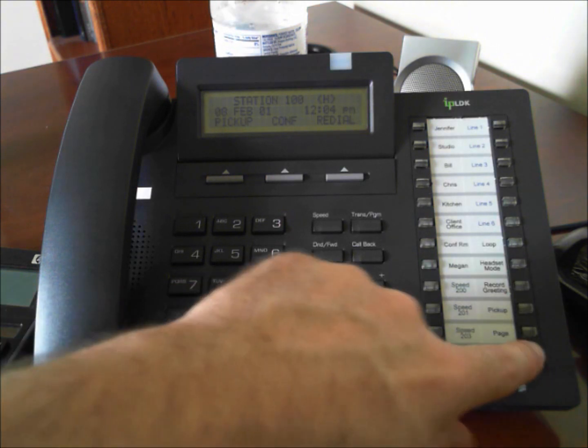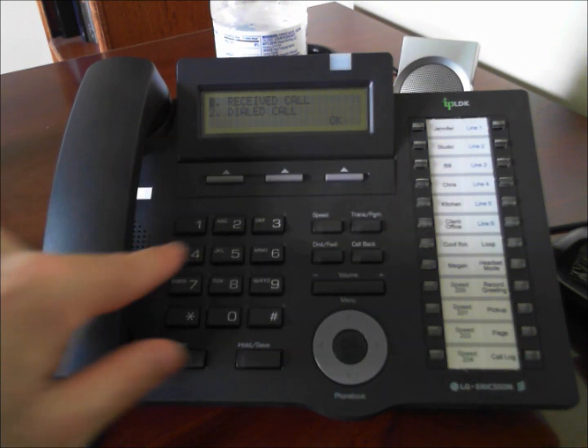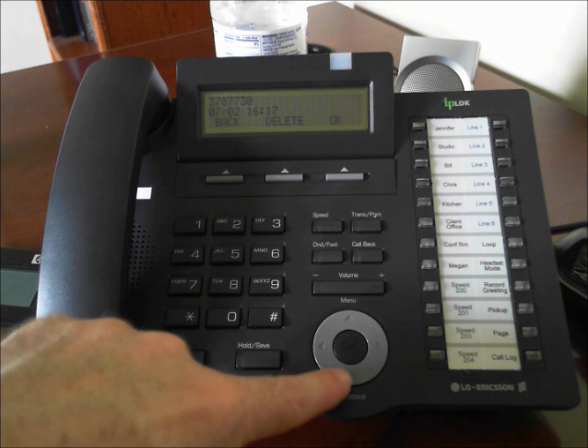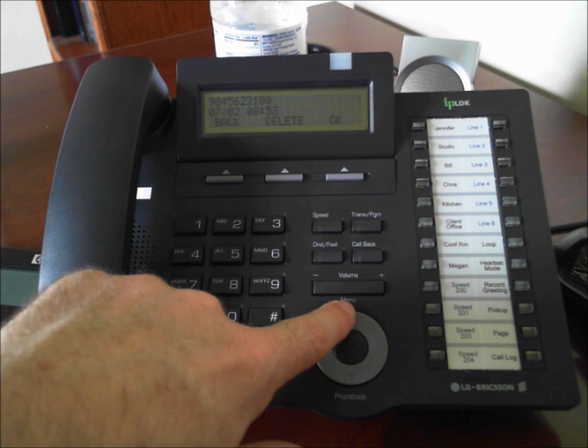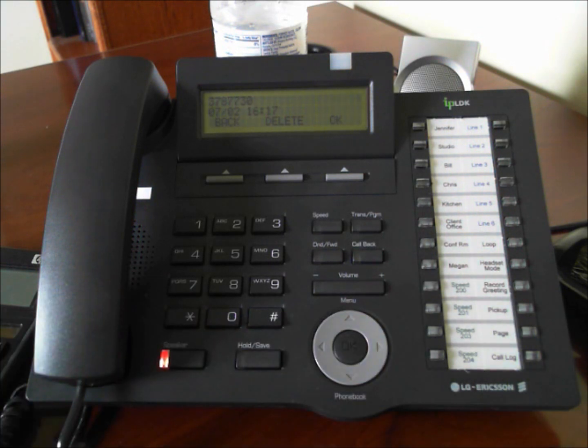Let's take a look. 1 for received, 2 for dialed. If we want to scroll through them, we can just simply press the up and down arrows. Couldn't be easier.